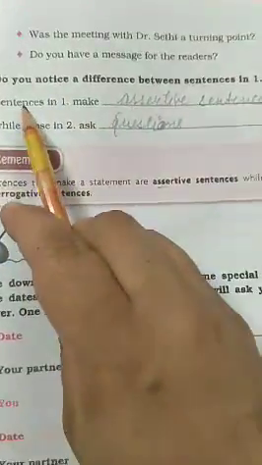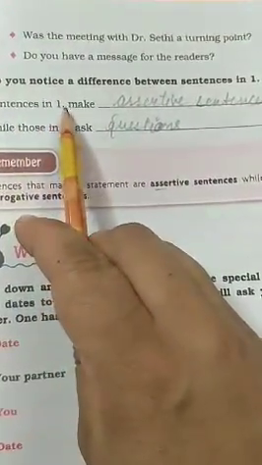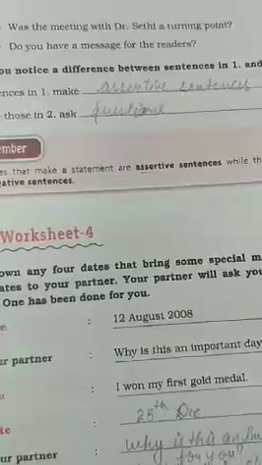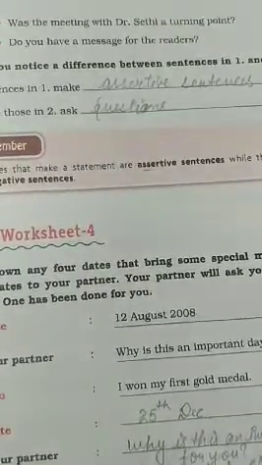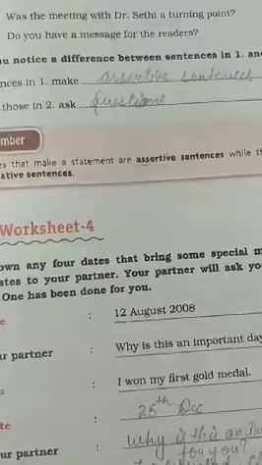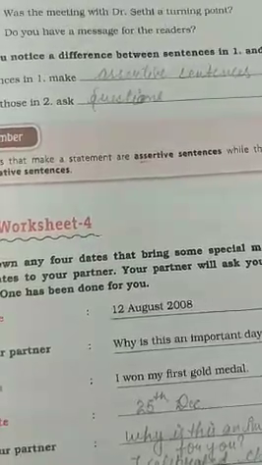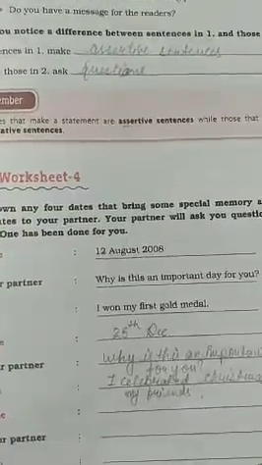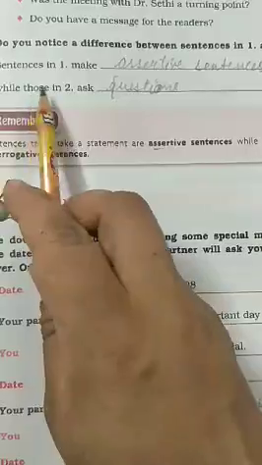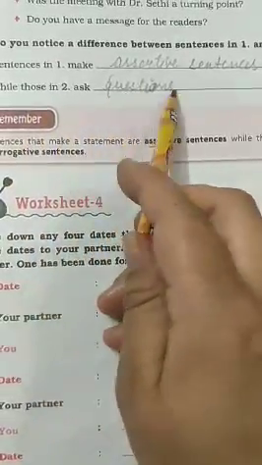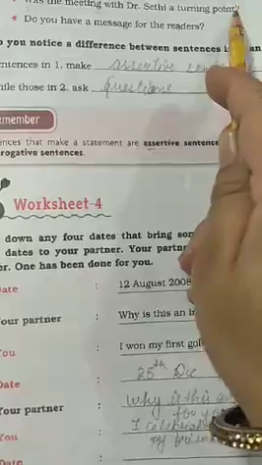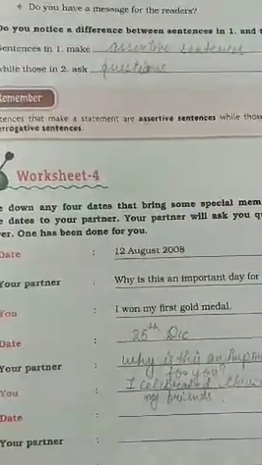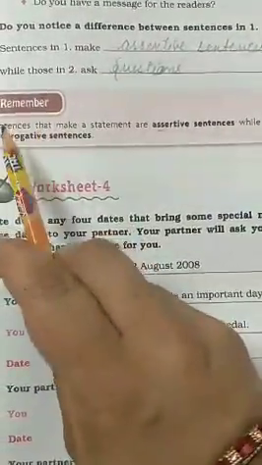So let's see. Sentences in 1 are assertive sentences. Assertive sentences are simple sentences, okay? Those do not have a question mark. Those are simple positive sentences, and those are called assertive sentences. And second, those in 2 ask questions. These sentences in 2 are asking questions. That is why the question mark is there. So you have to remember what these two kinds of sentences are.